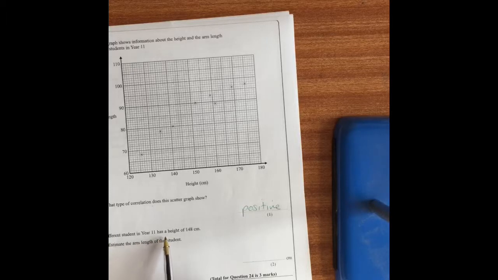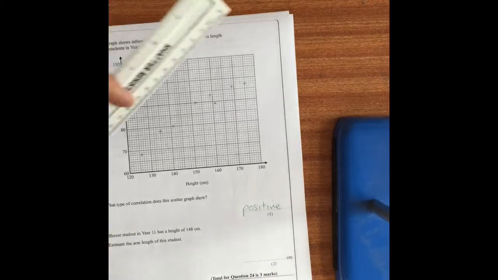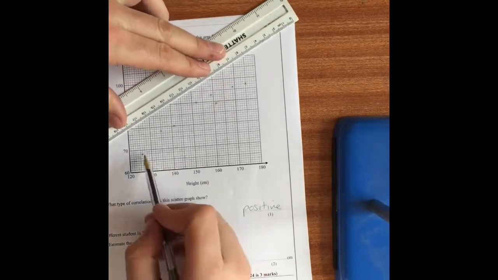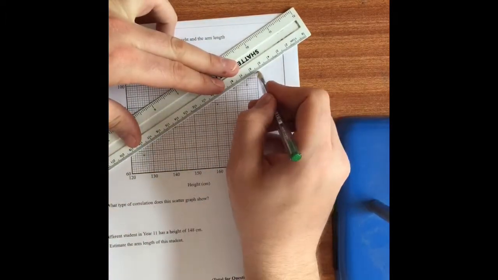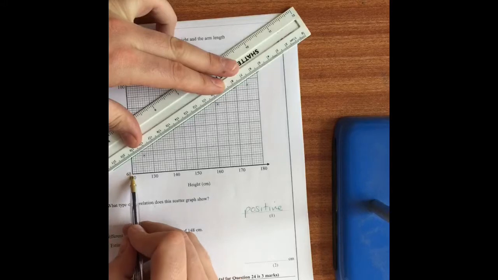A different student in year 11 has a height of 148 centimetres. Estimate the arm length. There are 2 marks for this. The first mark is for drawing a line of best fit. So you roughly get half of the crosses on either side of the line and follow the pattern as best you can. It does not have to go through the centre.